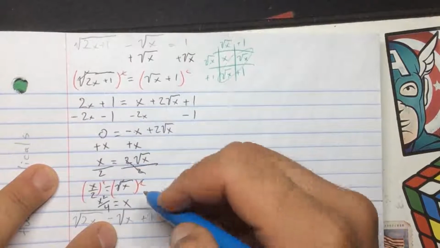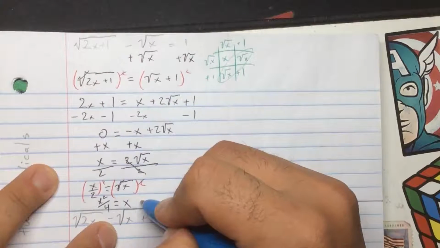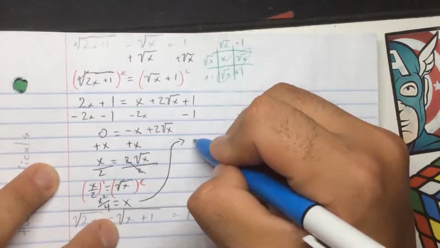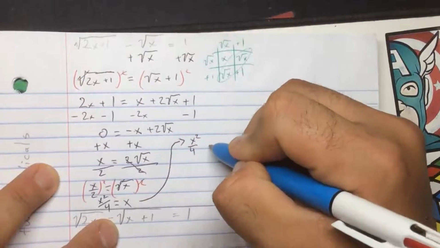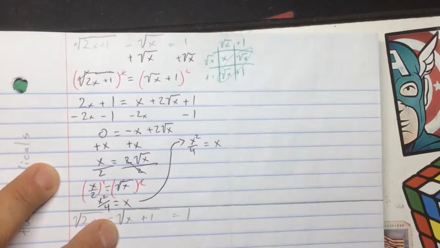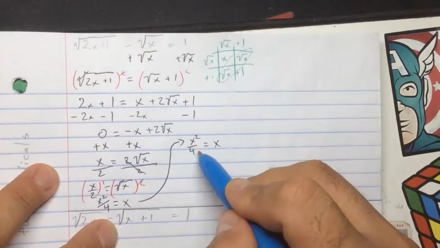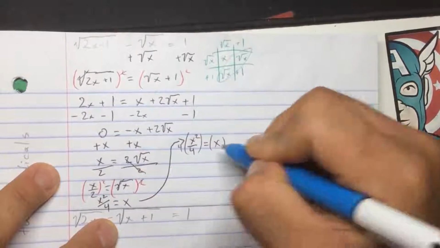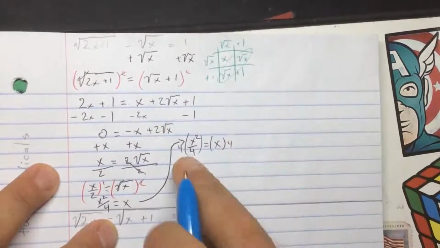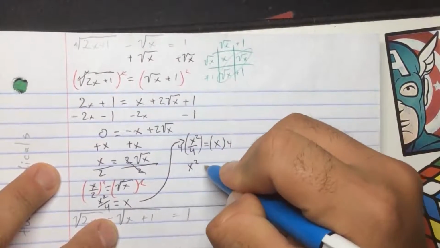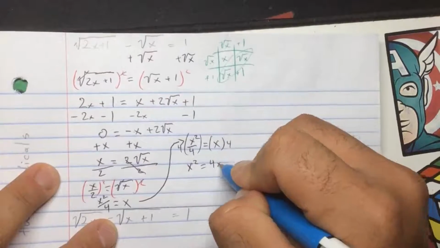Now let's just move this over here. We're just going to rewrite it. So we have x squared over 4 is equal to x. Before we move this x over, we're actually going to multiply everything by 4. You'll see why in a second. By 4 in order to get rid of the fraction. So we'll end up with x squared equal to 4x.